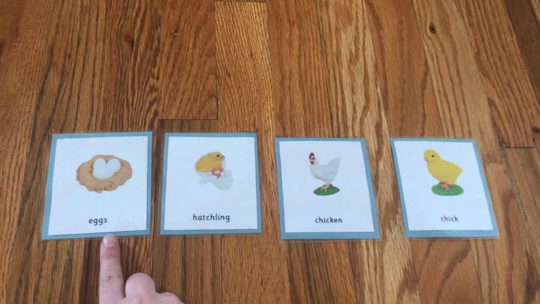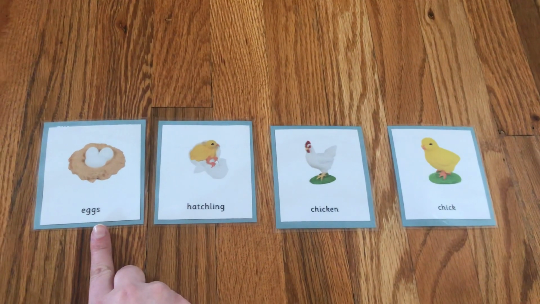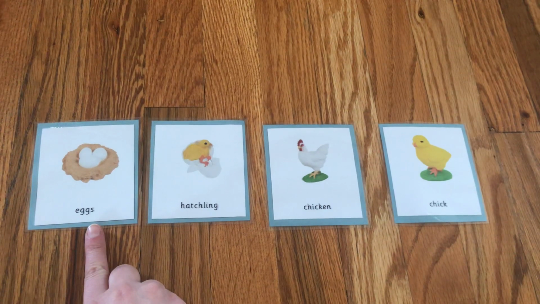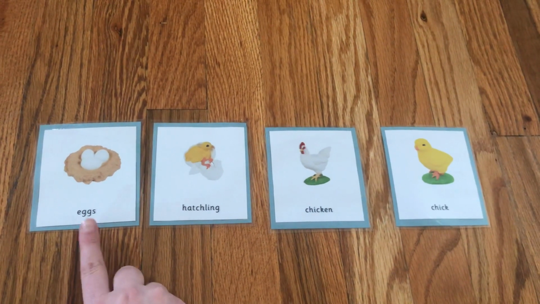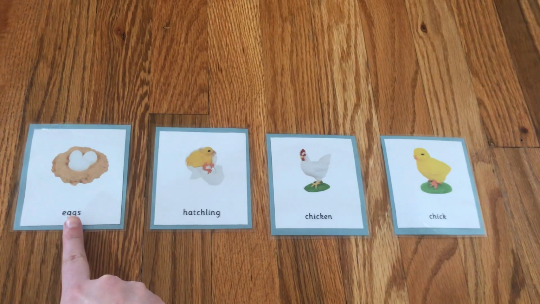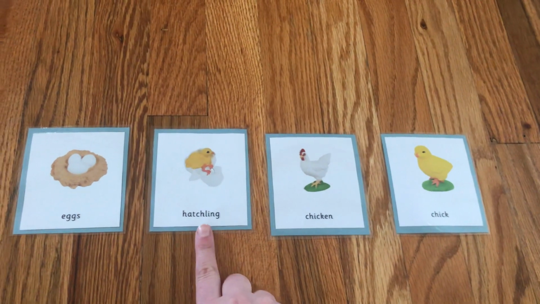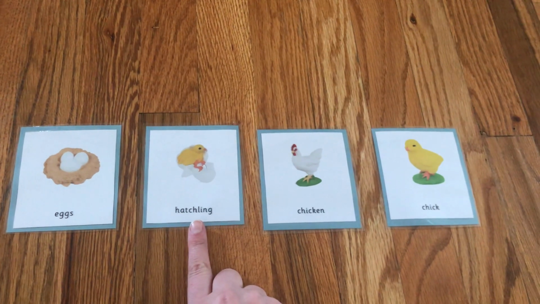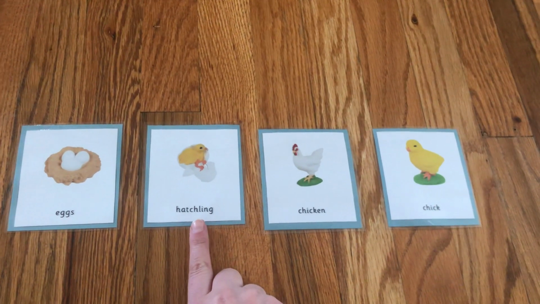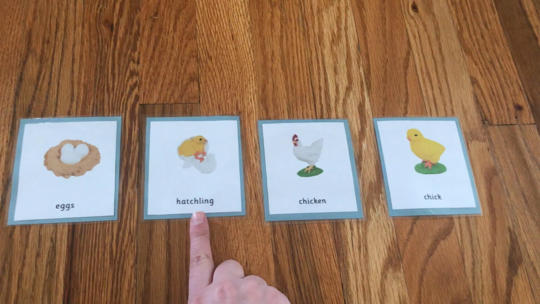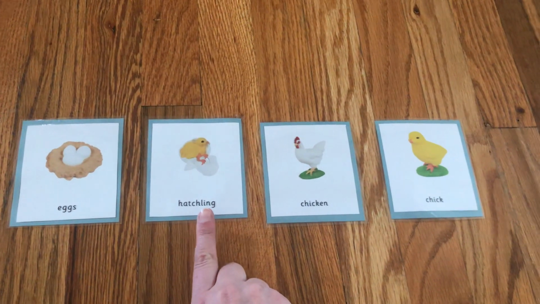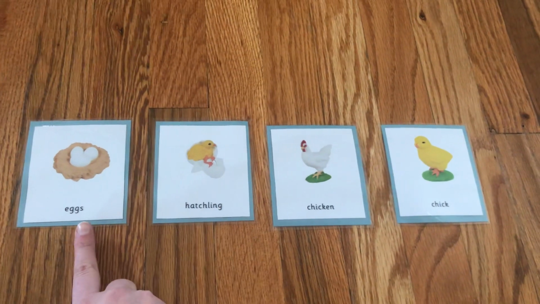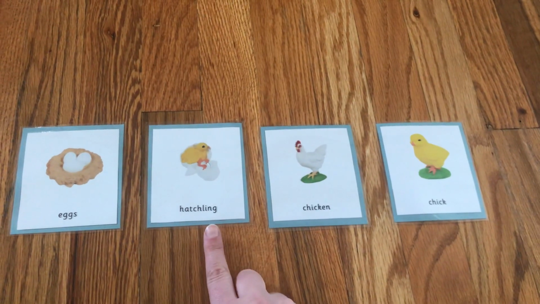Let's look at this picture. The egg. Do you think that comes first in the life cycle of a chicken? Yes, I think that one is right. So that one comes first. Now let's see what we have next is the hatchling, the chick coming out of the egg. Do you think that comes after the egg? Yes, I think you're right. The chick is coming out of the egg. So first there's the egg, hatchling.